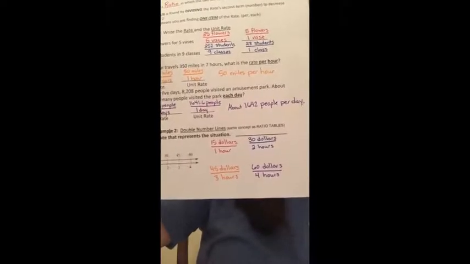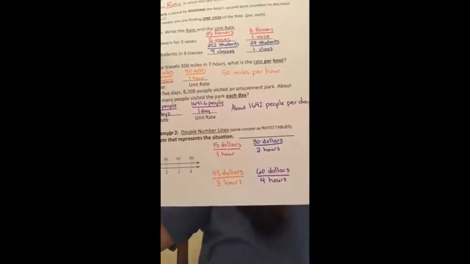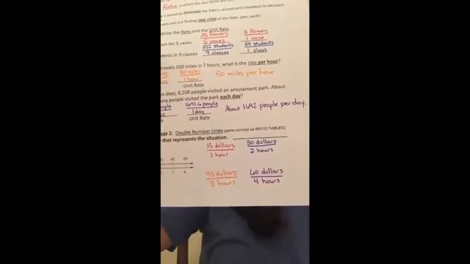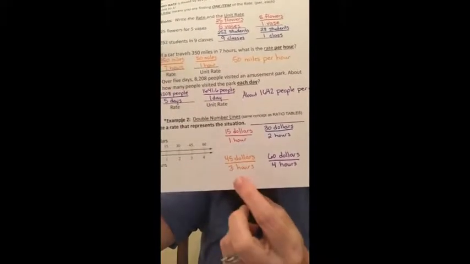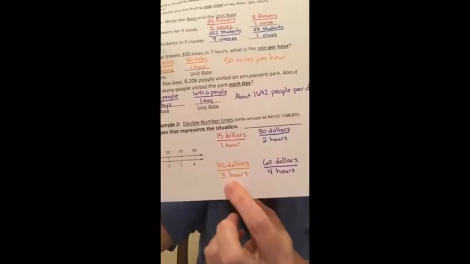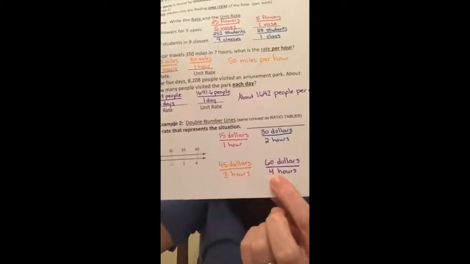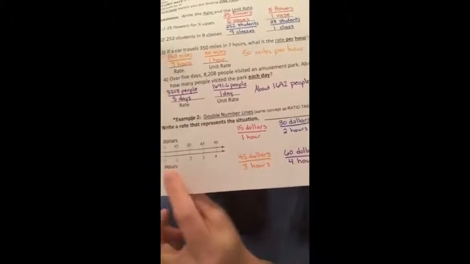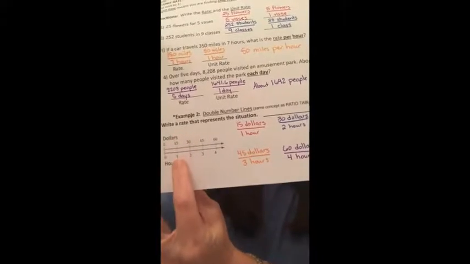I can either say $15 over 1 hour, $30 over 2 hours, $45 for 3 hours, or $60 for every 4 hours. So those you can find by using the numbers that are right on top of each other on our double number line.